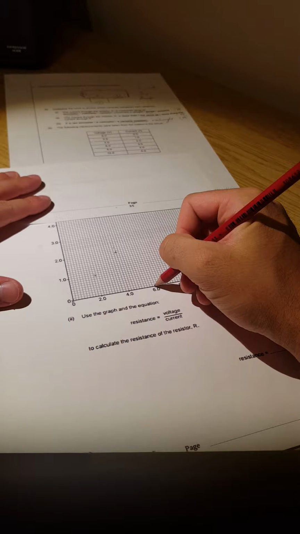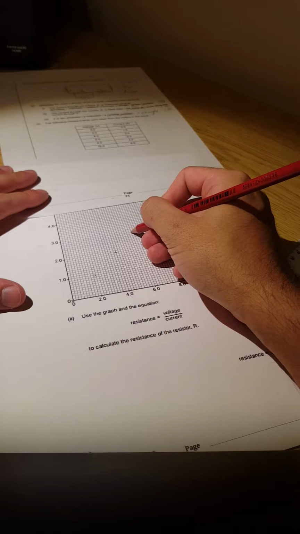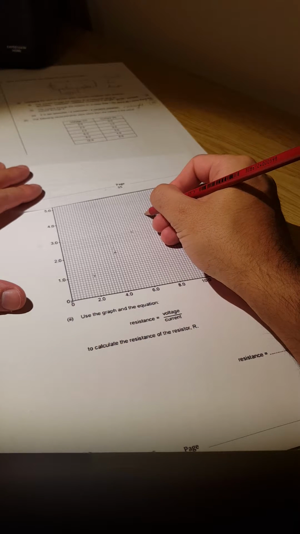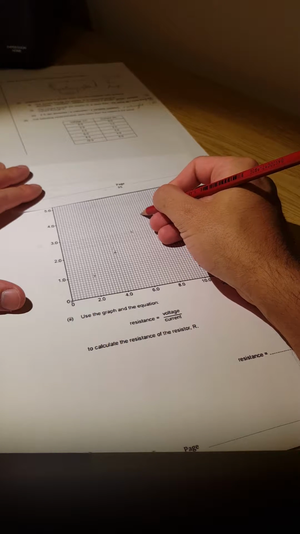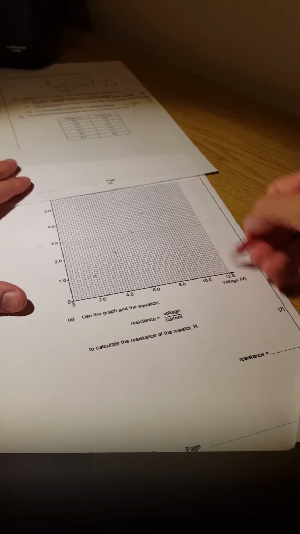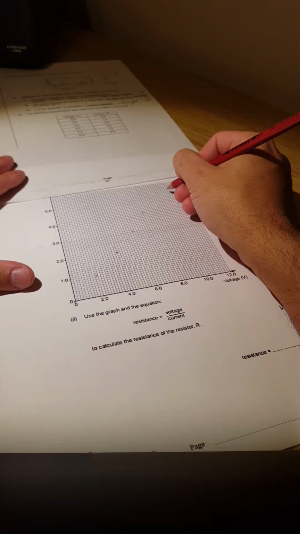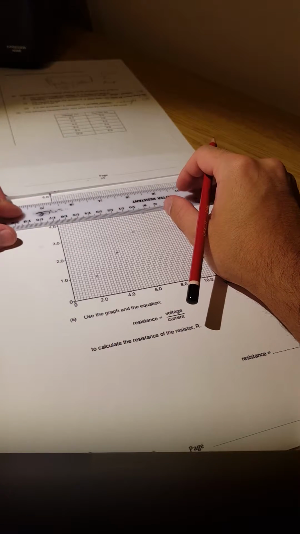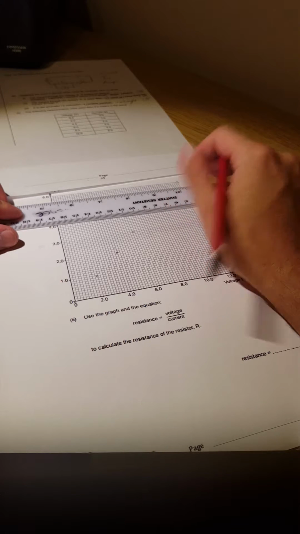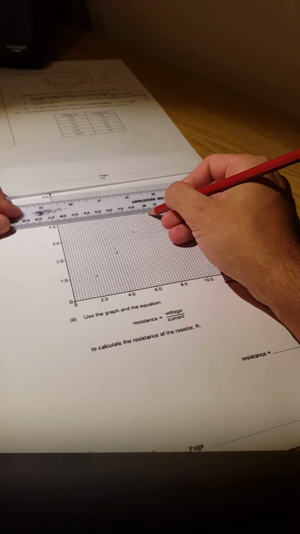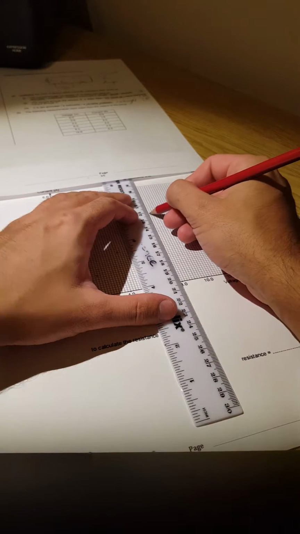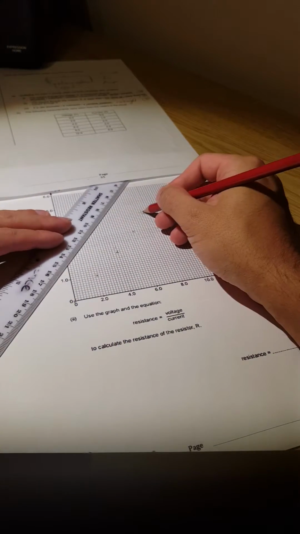We've got 6, 3, which is there. 8, 4, which is about there. And then we've got 12, 6, which is all the way in the corner. Must have plotted that one wrong, sorry. 4 goes across, yeah. So we've got 4, 8, which is that point there. Not that one.